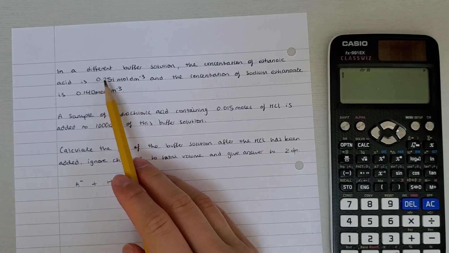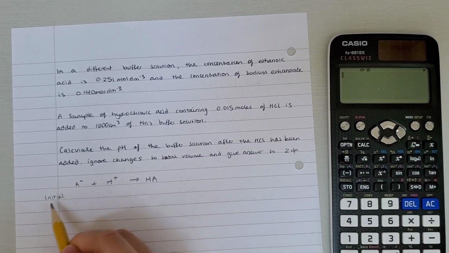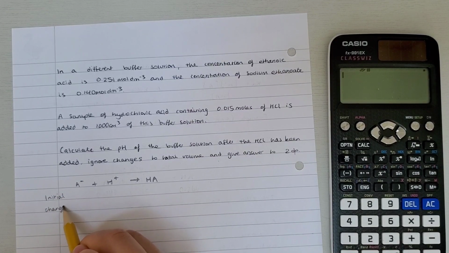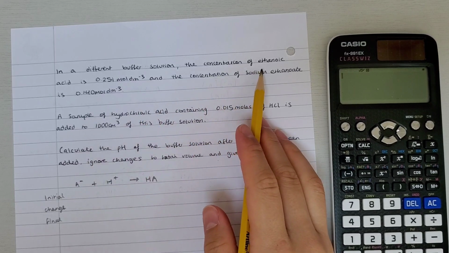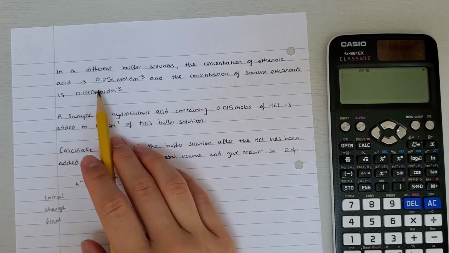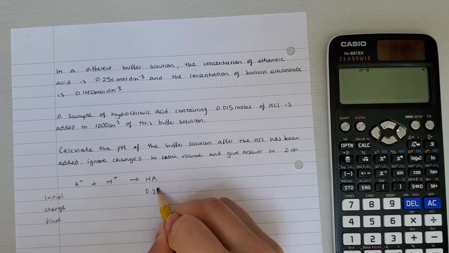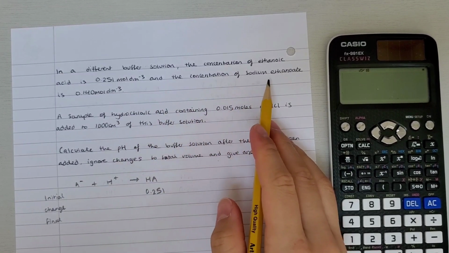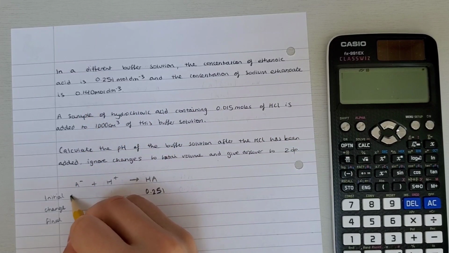So in the question, we can write this as a table. We have initial, change, and final. The concentration of ethanoic acid is 0.251, and the concentration of sodium ethanoate is 0.14.